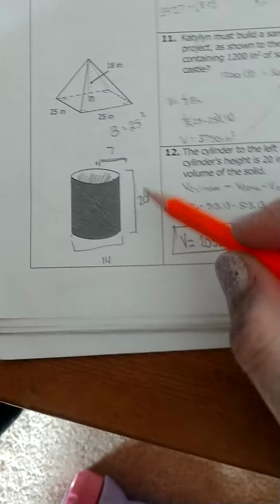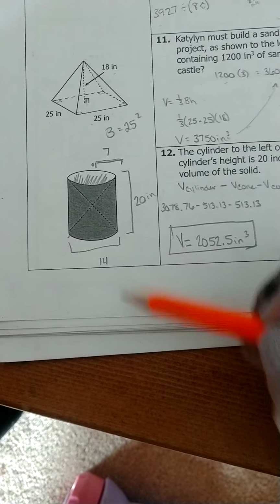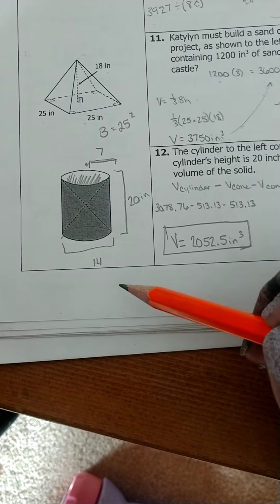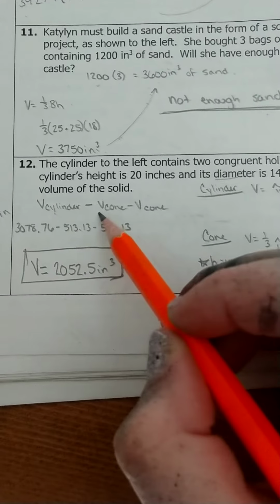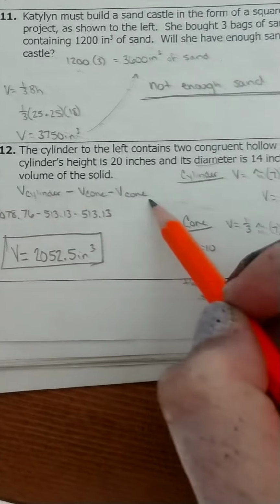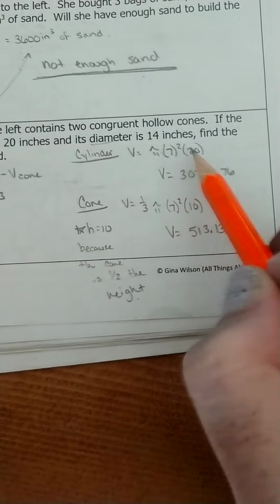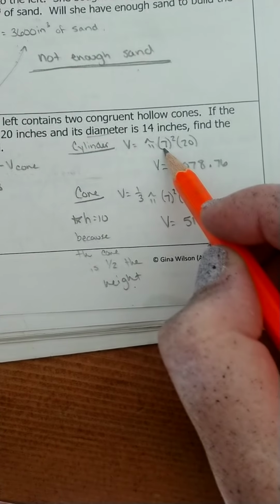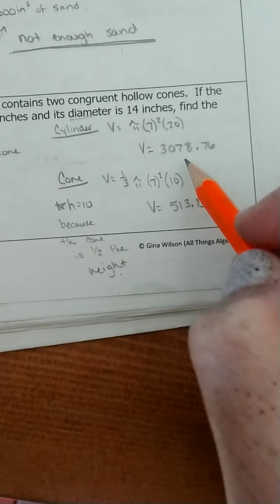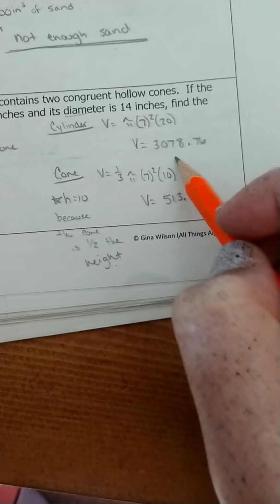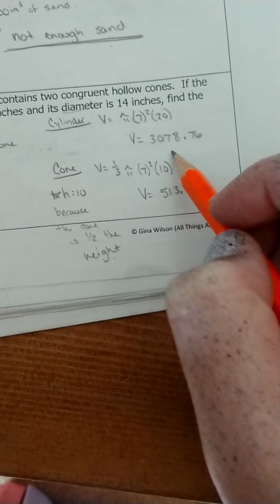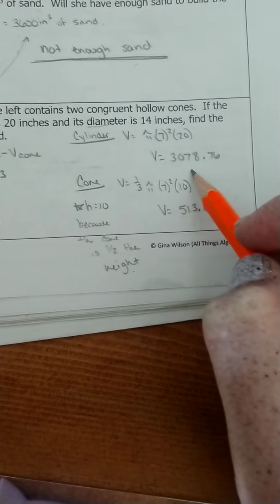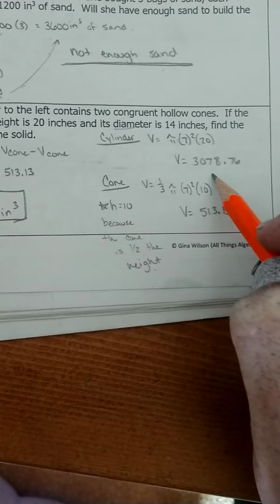Well, you've got to take the volume of the cylinder. Your volume of a cylinder is pi r squared h. So volume of the cylinder minus the volume of the 2 hollow cones. So your cylinder, pi r squared h, our r was 7. We already isolated that. The height was 20. Plug that in. So the cylinder has a volume of 3,078.76 cubic inches. We have to take out those 2 cones.